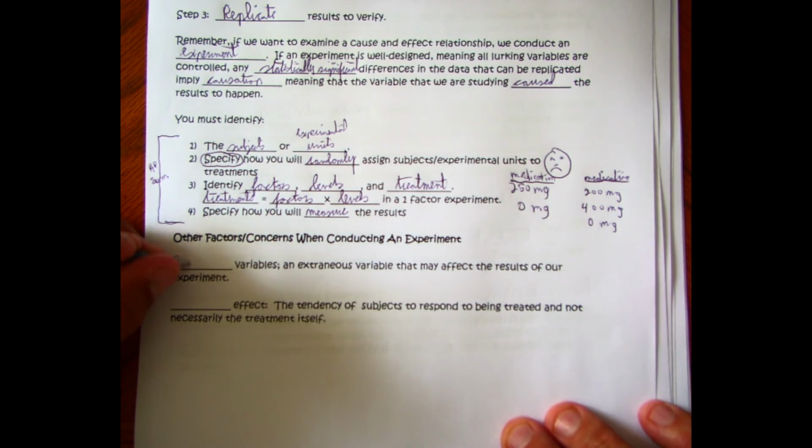Alright, so let's look at some other factors. Okay, we have confounding variables. And these are an extraneous or outside variable that may affect the results of our experiment. And we talked about these. Okay, gender, age, dietary habits, heredity.